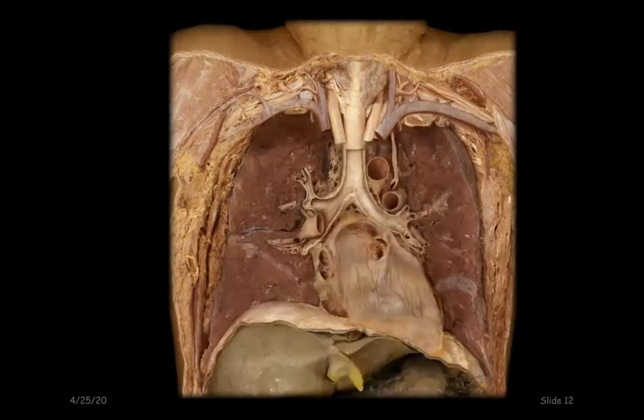And in this next image, the heart's been cut away. We have a frontal section through the lungs so that you are able to see the hilus, that indentation in the lung where the primary bronchi is entering and where the pulmonary artery is entering and pulmonary vein is exiting.